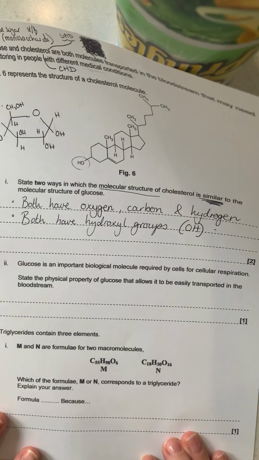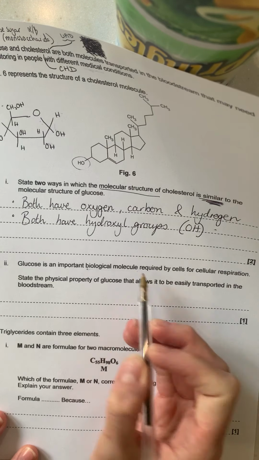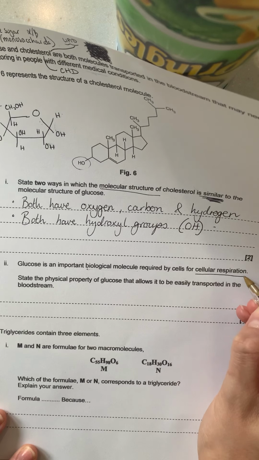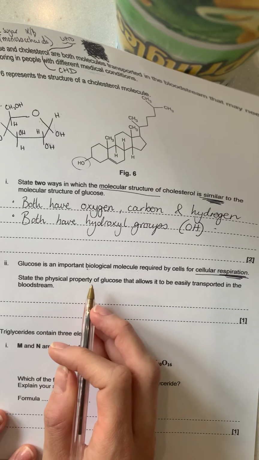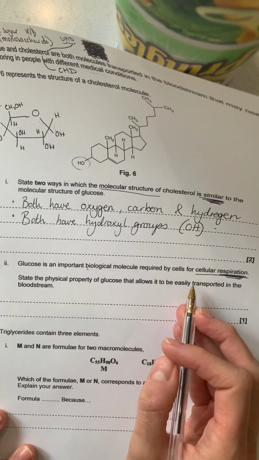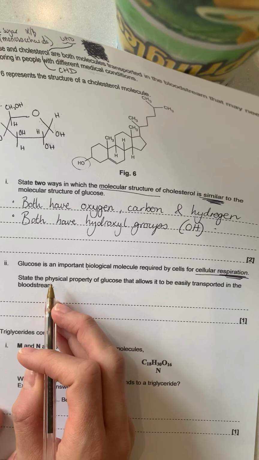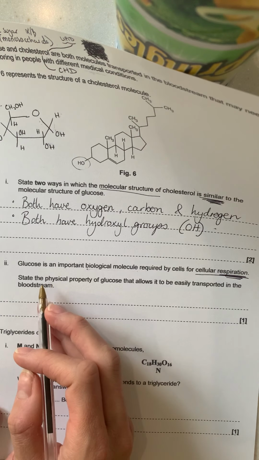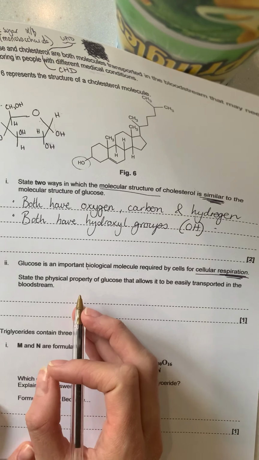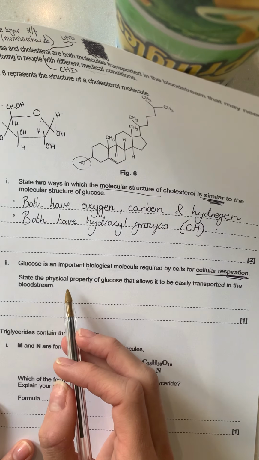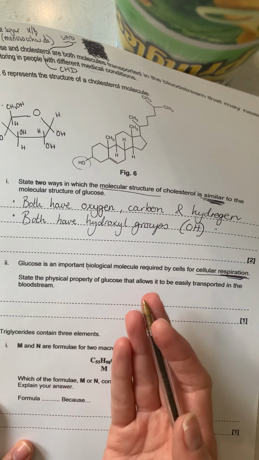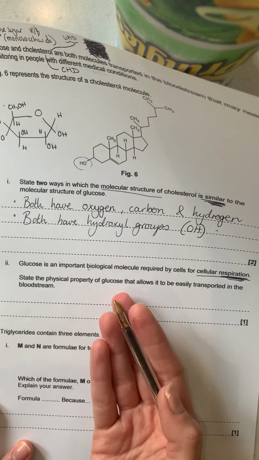Next bit. Glucose is an important biological molecule required by cells for respiration. State the physical property of glucose that allows it to be easily transported in the bloodstream. Well, again, it's kind of trickily worded. The physical property of glucose, well, it is soluble.